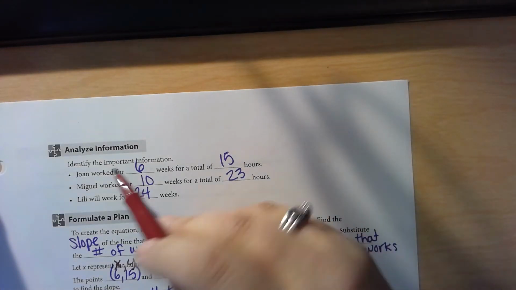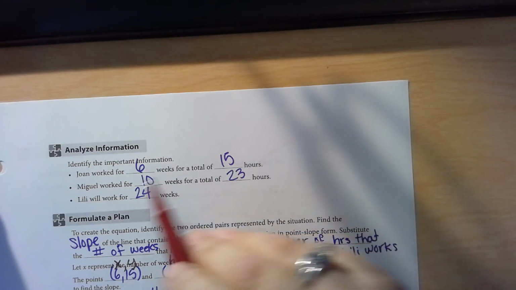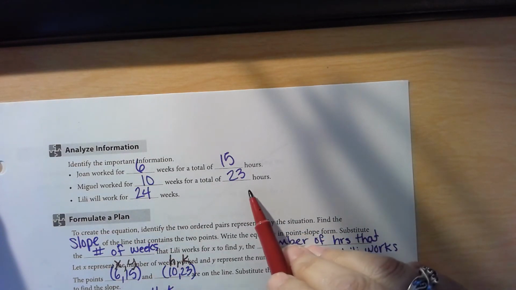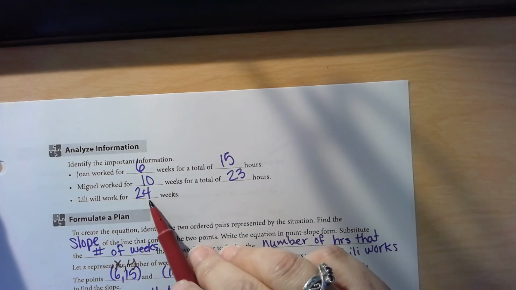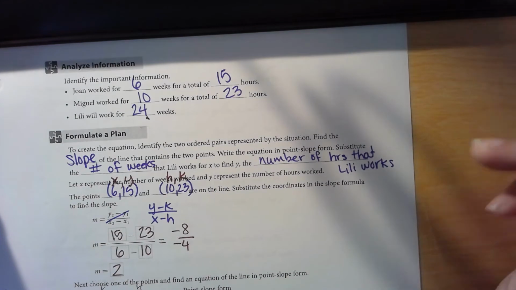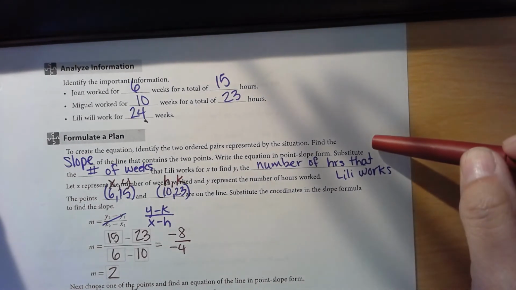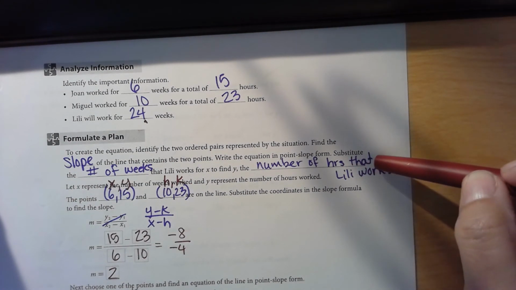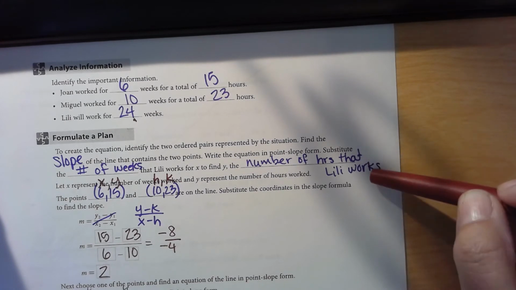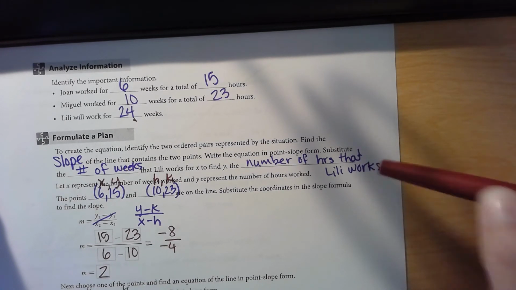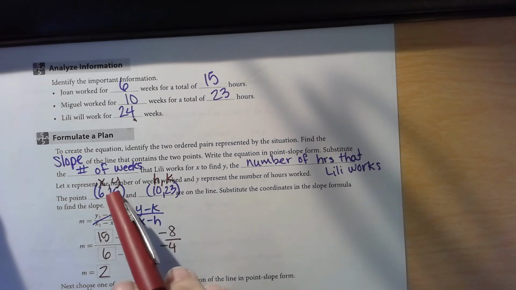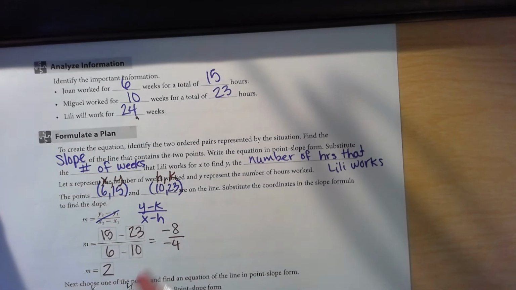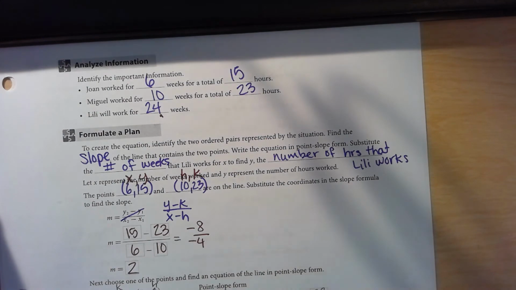Analyzing the information, Joan worked for 6 weeks and had a total of 15 hours. Miguel worked for 10 weeks and had a total of 23 hours. So we want to know how many hours Lily worked if she worked 24 weeks. So going through, we would at first identify the two pairs and find the slope. Then we would use the number of weeks as the x to find the y, which is the number of hours that she worked. Our 2 points are (6, 15) and (10, 23). So I named (6, 15) our (x, y), (10, 23) is our (h, k), and then did the math for the slope.